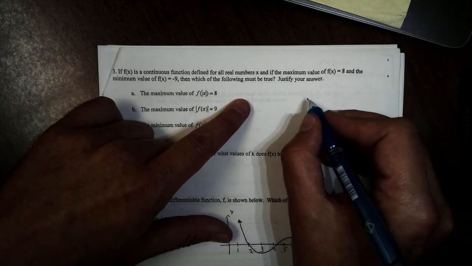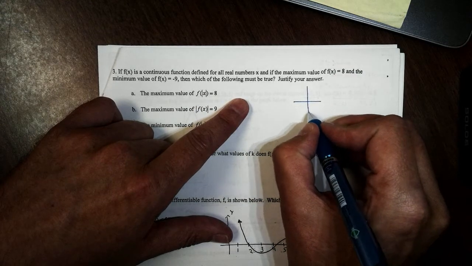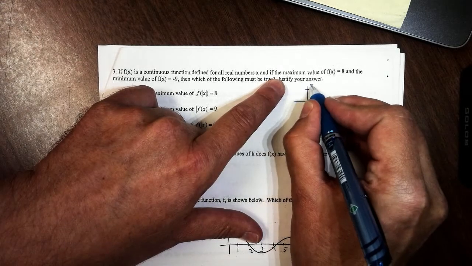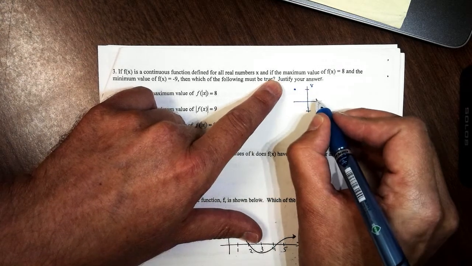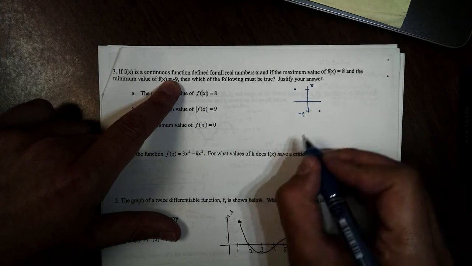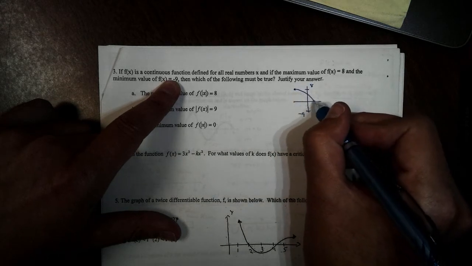So I'm going to draw a couple different examples here. And this is a better way to kind of think about it. So I'm going to do one. Let's do the maximum value is positive 8. I'll start that over here. And the minimum value at negative 9. I'll put that over here. So I can have a graph like this. And I'm just going to connect it.